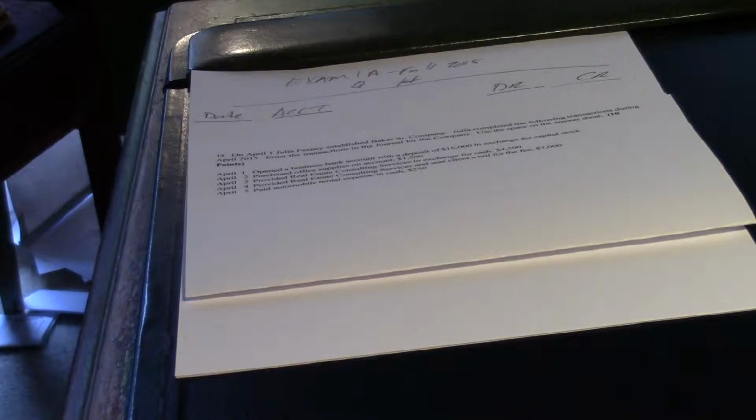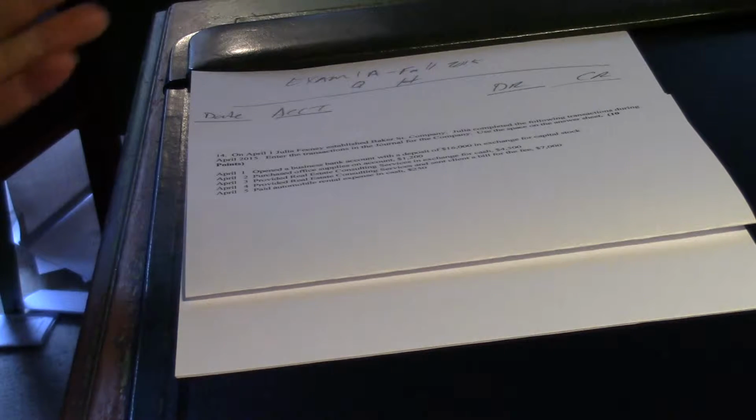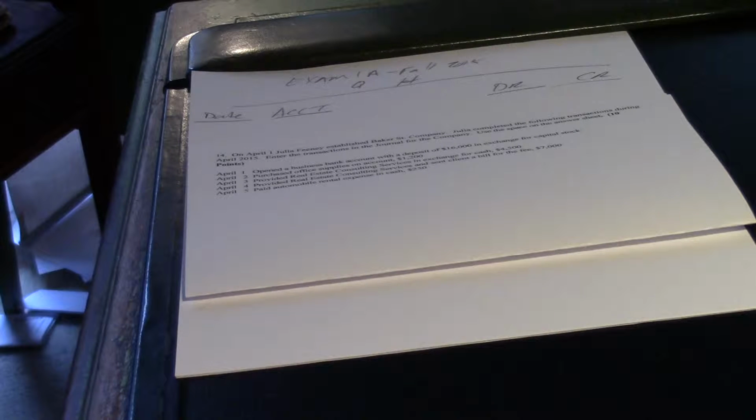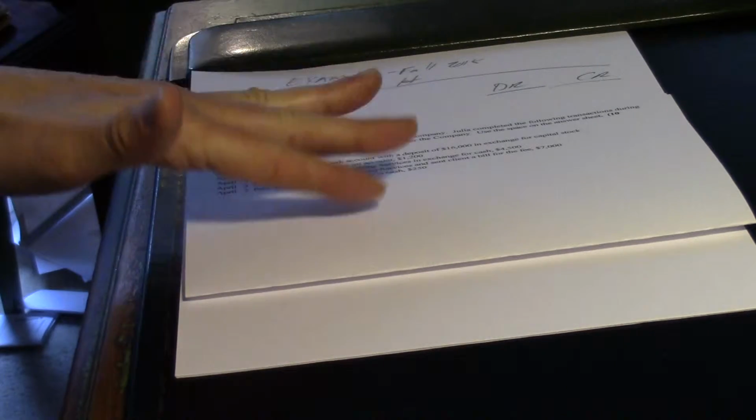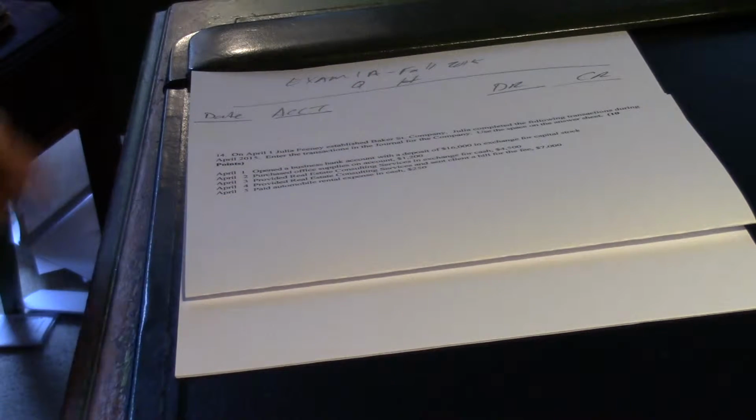Hello. We are working exam 1A that we took earlier this year in fall of 2015, and we're looking at question 14, which is journalizing some transactions. So the trick to journalizing transactions, of course, is to read the transaction, analyze it to figure out what accounts are being affected and which is the debit, which is the credit. So let's just jump right in and do our journal entries.